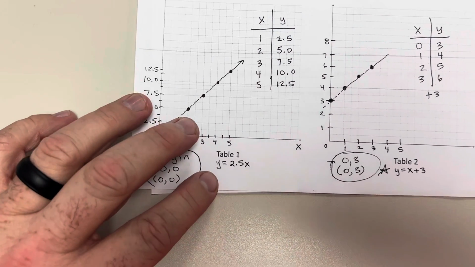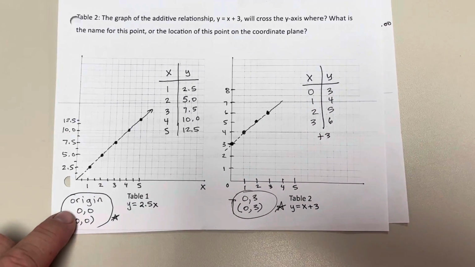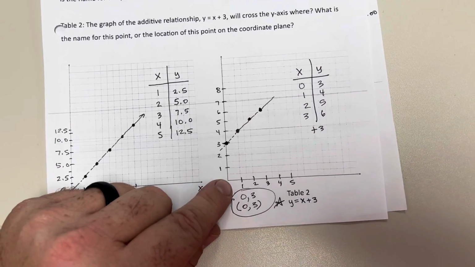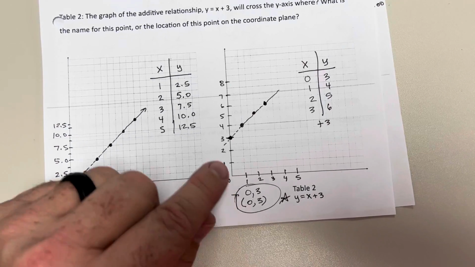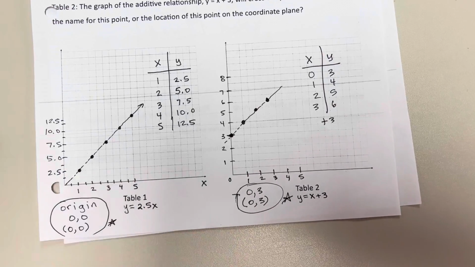This will not be a fill in the blank, but this will be something you type by hand on the test on Thursday. And here it doesn't cross the y-axis at 0, 0. It crosses at 0, 3. And so these are the only options that you could type in there to get that correct.